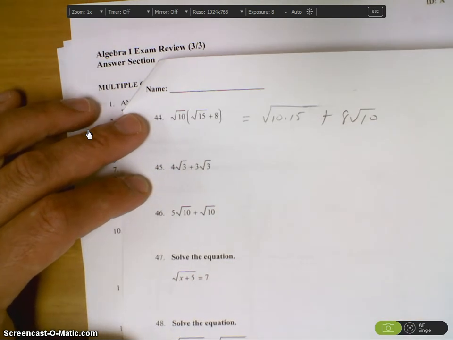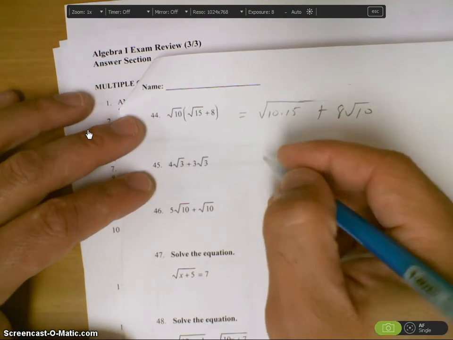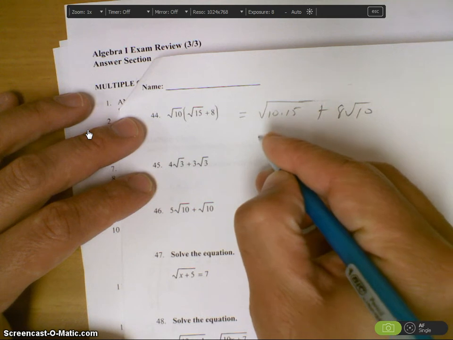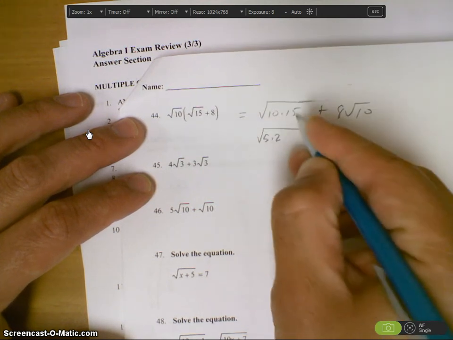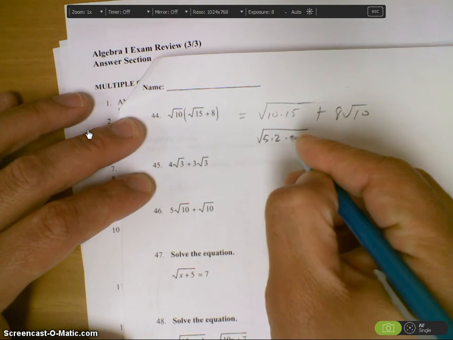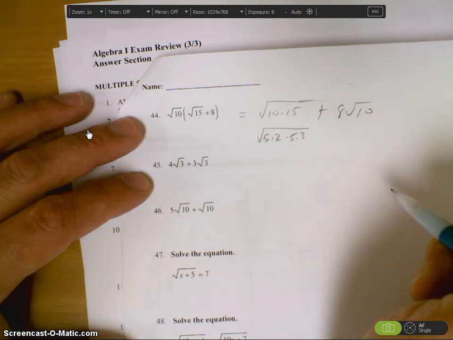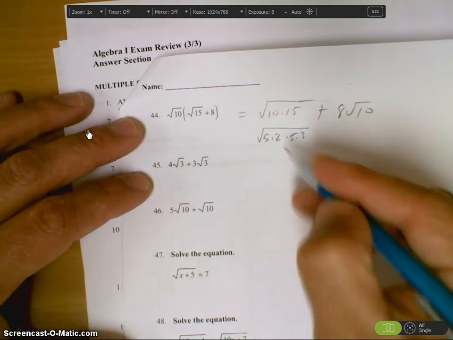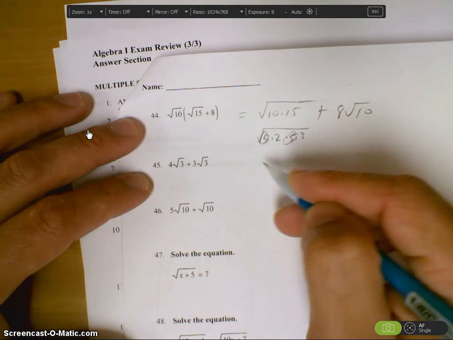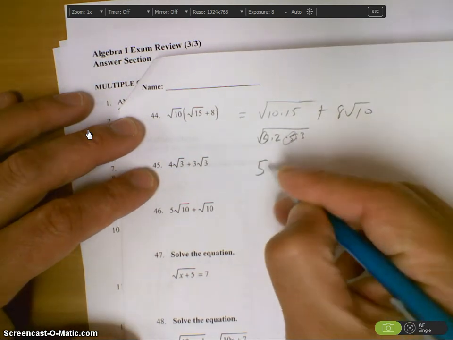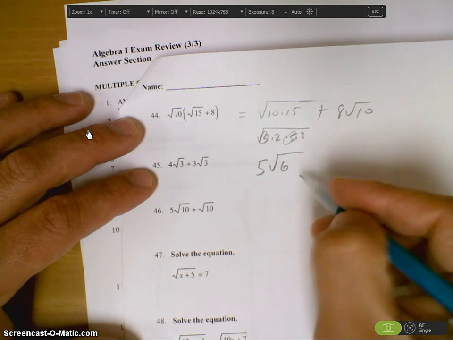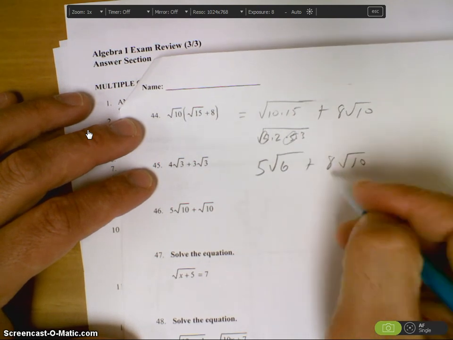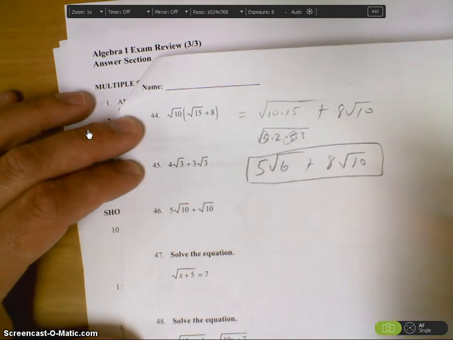Okay, and 15 is, well, 10 is 5 times 2, and 15 is 5 times 3. Okay, and that means there's a perfect square of 5 in there, or 25. So I'm going to take a 5 out and leave the 6 in. All right, and then plus 8 square roots of 10 doesn't simplify. That is my answer.